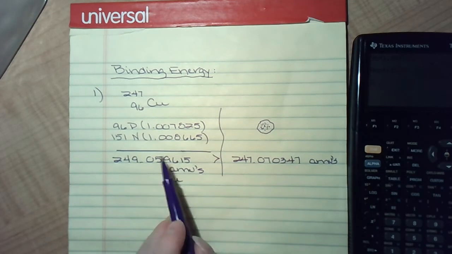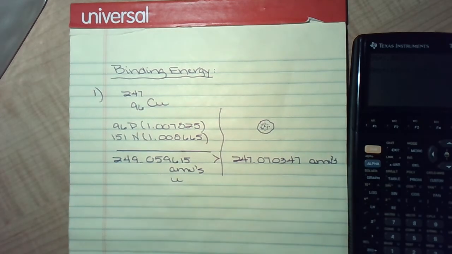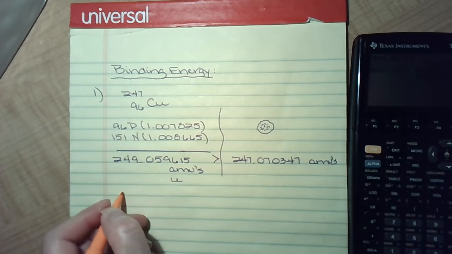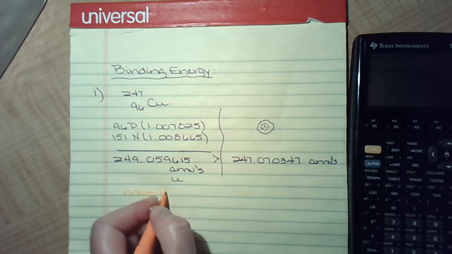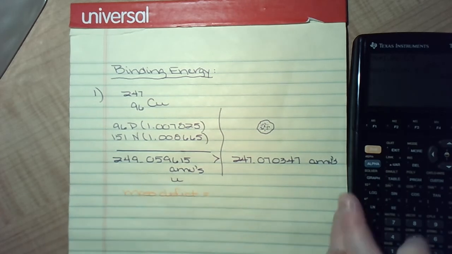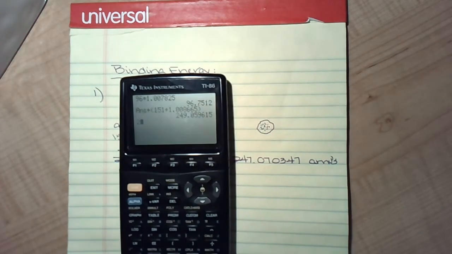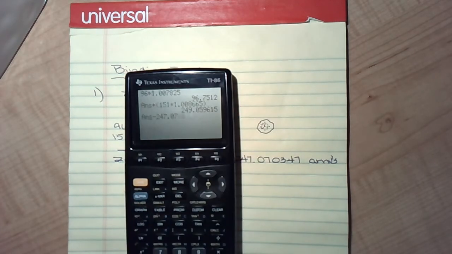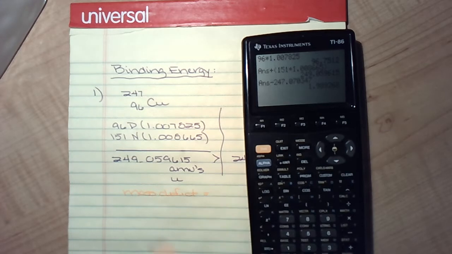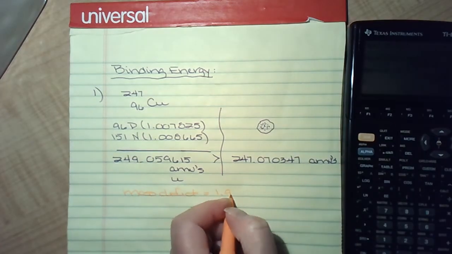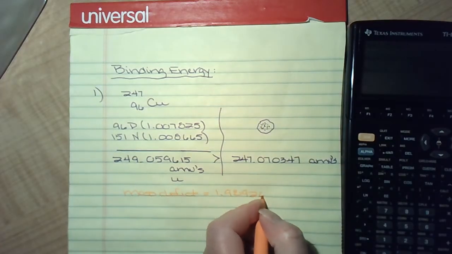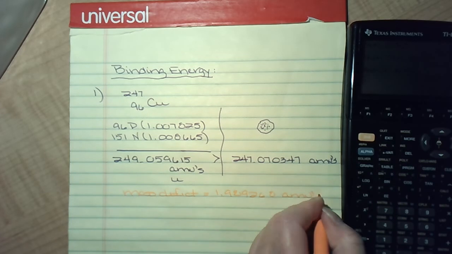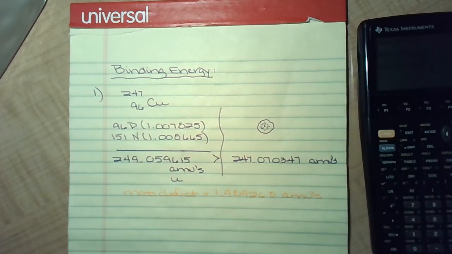So it's given to us in the problem, or we look up in an appendix of a book or on the internet, that if we actually took these particles and squished them together into a nucleus, meaning that we have all 96 protons in here and all 151 neutrons in here, the mass of the nucleus is, in this case it's given to you on the worksheet, 247.0703447 AMUs. So you can always do a check that the particles themselves should always have a greater mass than the nucleus.